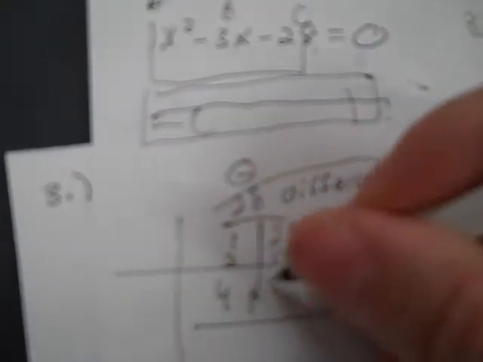28 divided by 3 is a decimal, so don't put it. 28 divided by 4 is 7. And 7 minus 4 is 3. Okay, so there we go. So what does A equal here? A is equal to 1. Okay, so there's my A, it's 1.